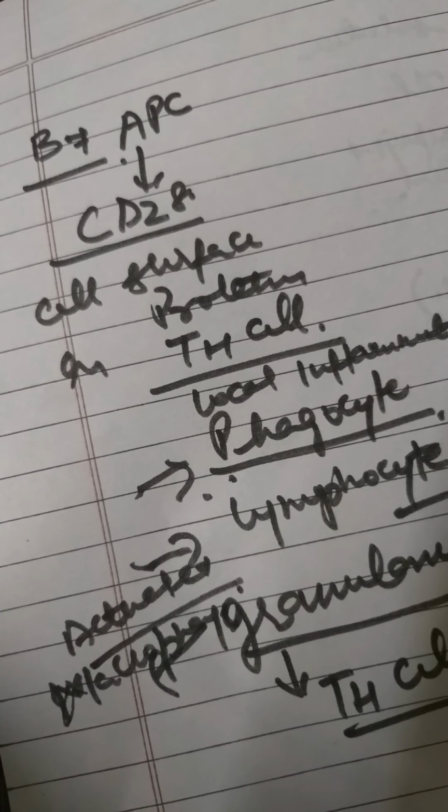There are many other adjuvants which are synthetic also. These stimulate non-specific proliferation of lymphocytes, thus increasing the likelihood of antigen-induced clonal selection of lymphocytes. So that is all about the adjuvants.